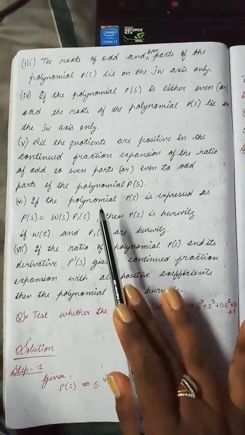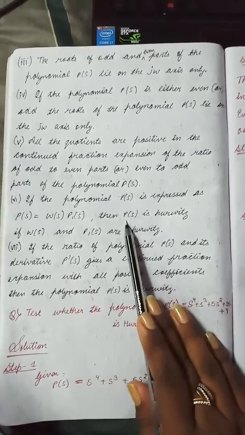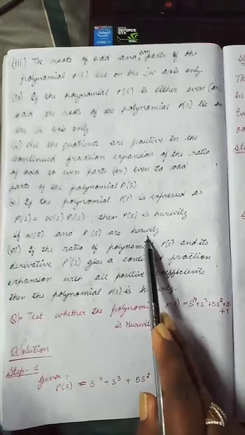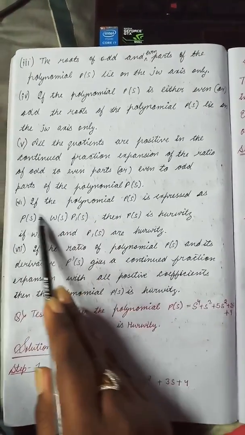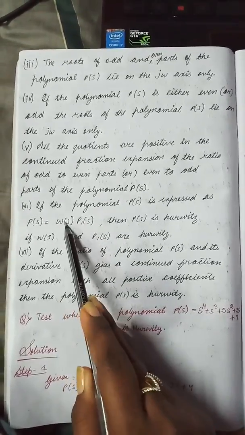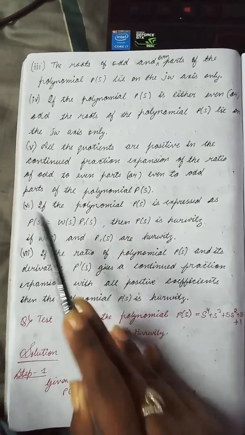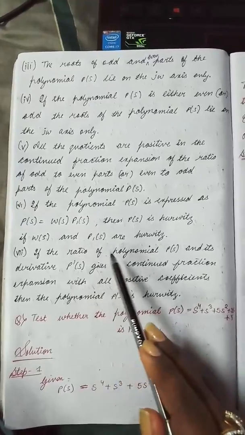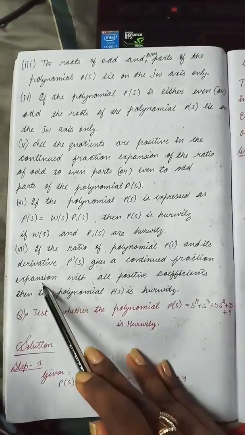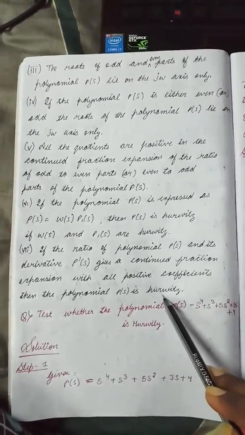So sixth point, if the polynomial p of s is expressed as p of s equal to w of s into p1 of s, then p of s is Hurwitz if w of s and p1 of s are Hurwitz. Means when a question in this form is given, we will say p of s is Hurwitz when w of s individually is Hurwitz and p1 of s individually is Hurwitz. Then seventh point, if the ratio of polynomial p of s and its derivative p dash s gives a continued fraction expansion with all positive coefficients, then the polynomial p of s is Hurwitz.